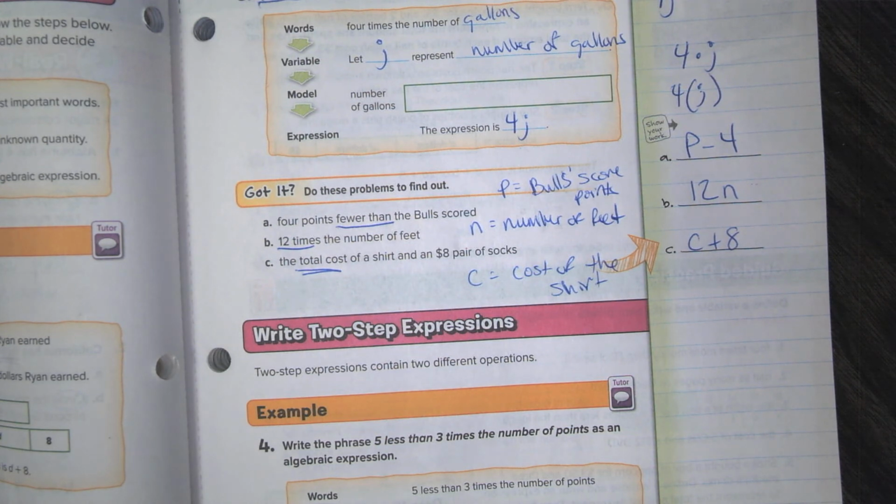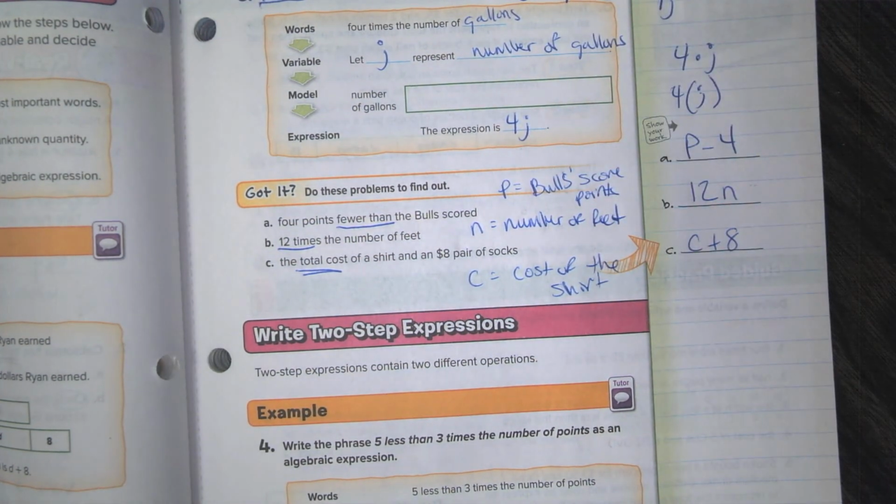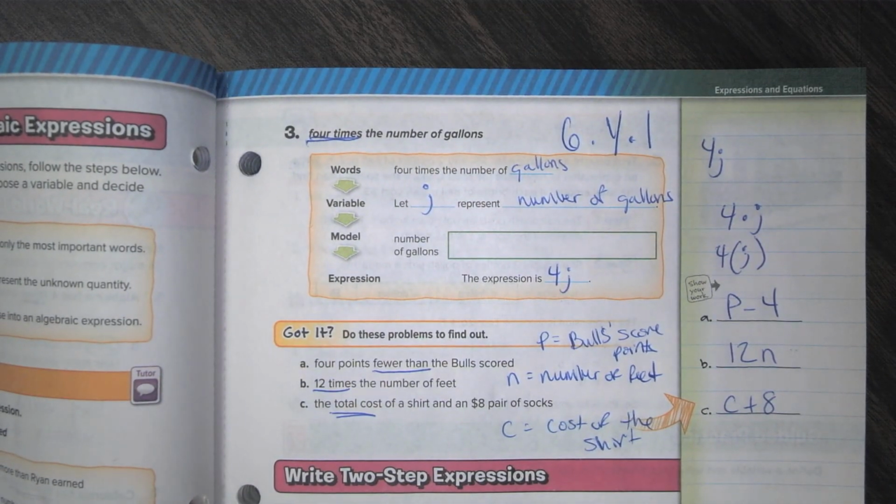Okay. So the rest of the time you have the IXL, it's 6Y1. It does have a star next to it. It's just like this. Okay. Take your time. You got the rest of the hour.